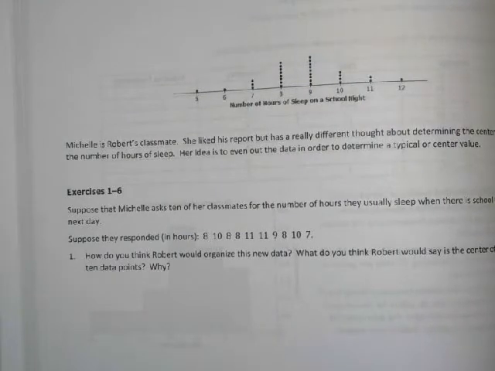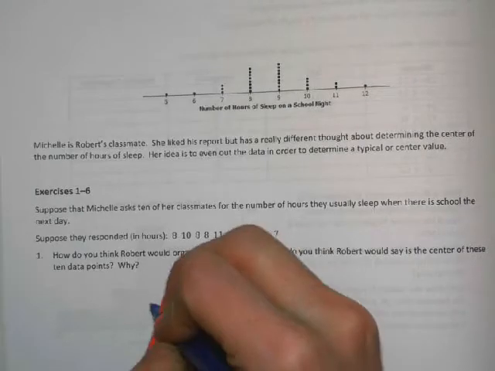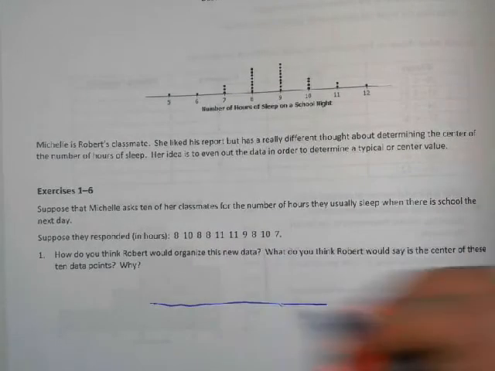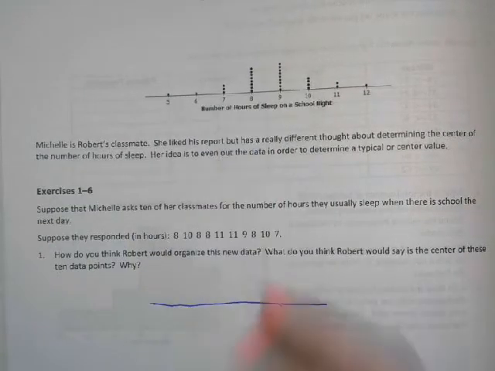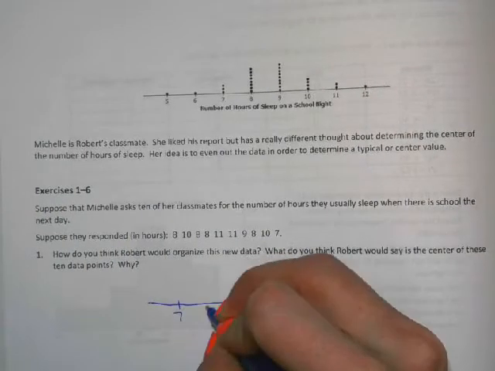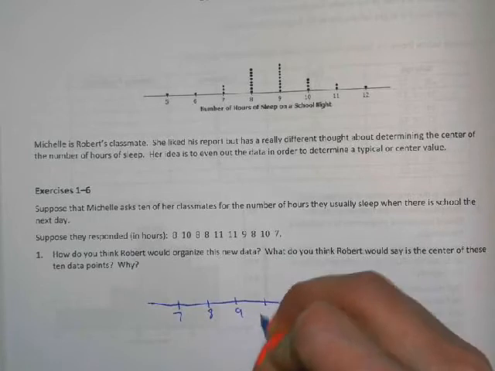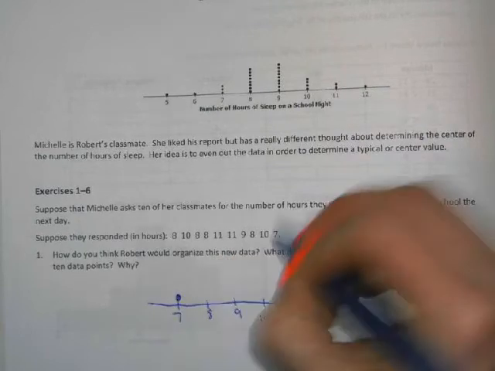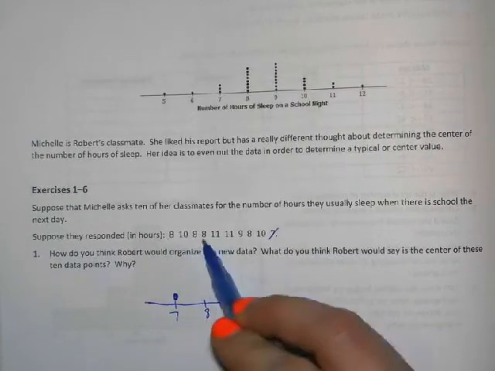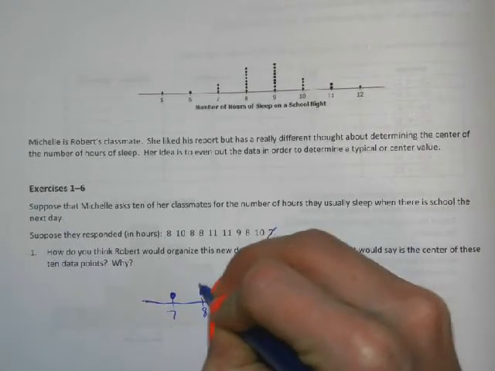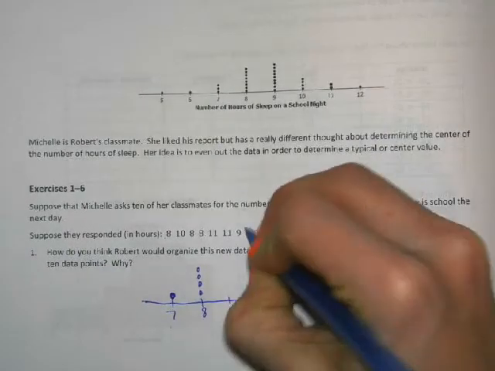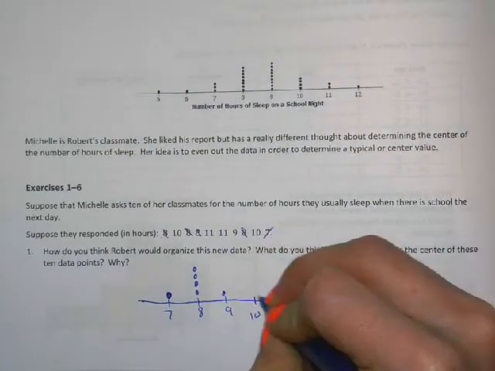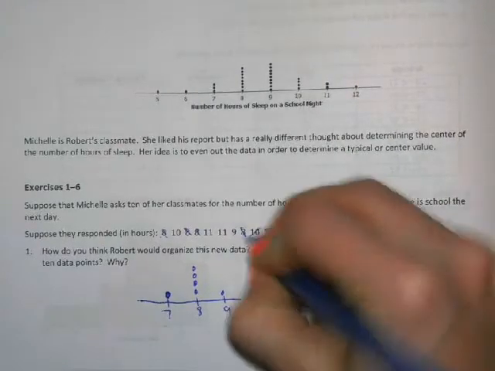And so because he used a dot plot, he would most likely do a dot plot again. A dot plot would just be a line. We'd put all the numbers on there, and it looks like we go from 7, 8, 9, 10, and 11. And then we just have to see how many there are. So there's one 7, so that would be 1 dot. And we have an 8, that's 1, 2, 3, 4 8s. There's 1 9. You have 2 10s. And then you have 2 11s.